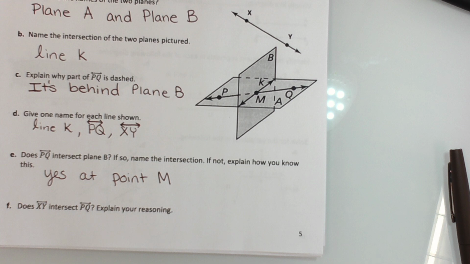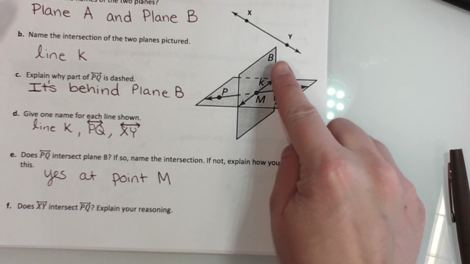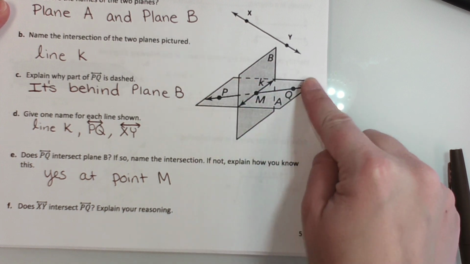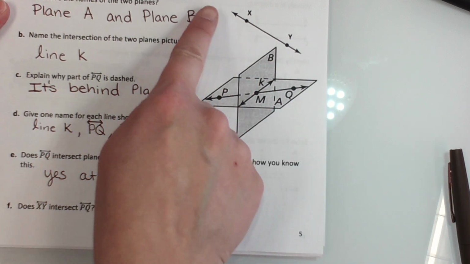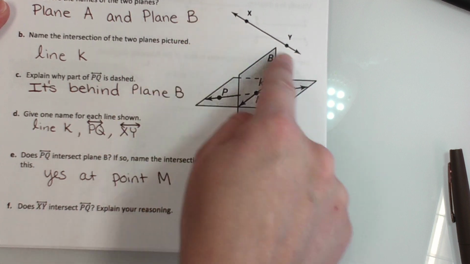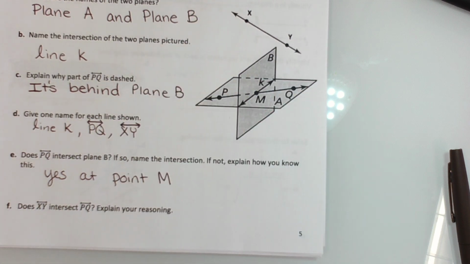No. The challenge when you're working in 3 dimensions is that if these planes are pictured, the only way you know things intersect is if they're sitting on the planes, and then you can tell if they're parallel or not. If they're drawn off of the plane, the simple answer is maybe it hits it, maybe it doesn't.